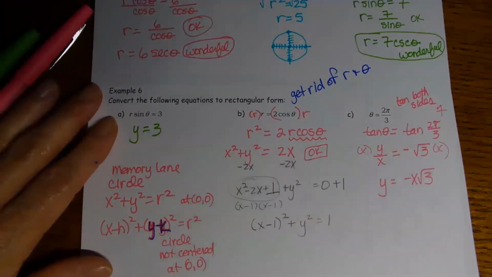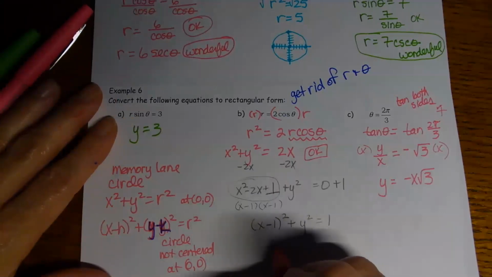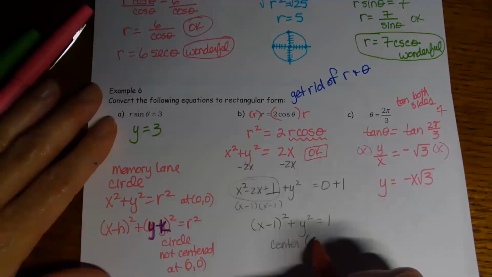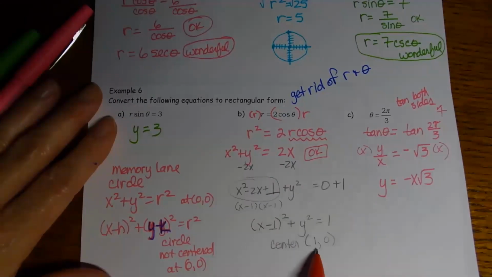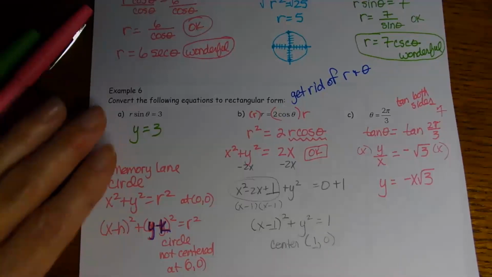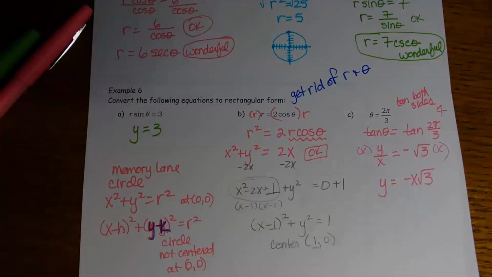So now I still have a circle, but tell me where the center is. It is at 1, 0. The 1 comes from here. There's a 0 because nothing's added to the y. So now this is a perfect answer, right? What's the radius of this circle?